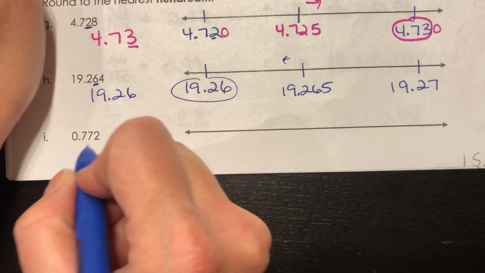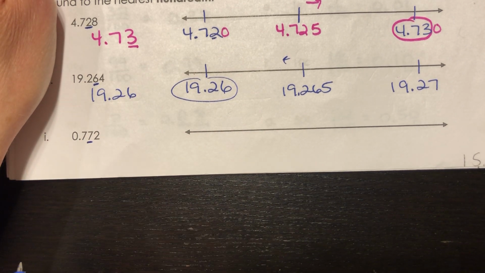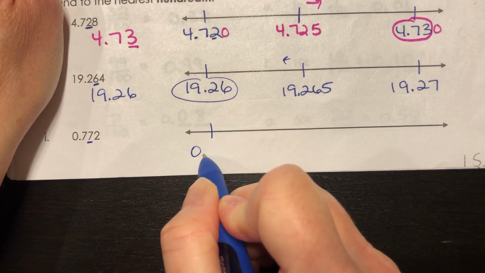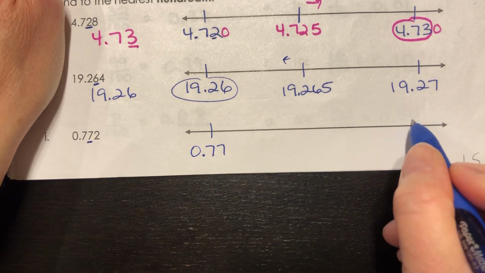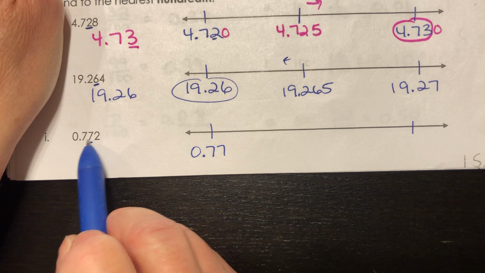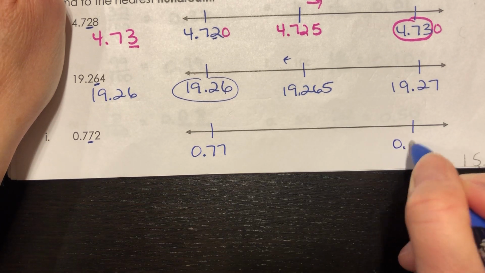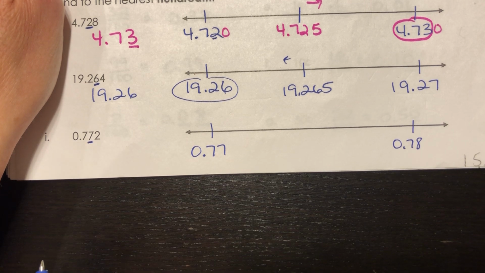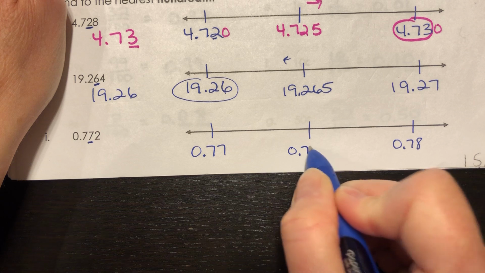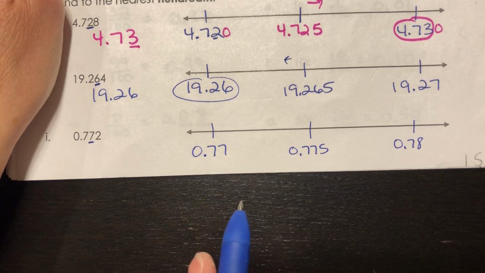Last one, woohoo! This 7 is in the hundredths place. So my answer is either going to be closer to 77 hundredths, or if I add 1/100th to this, that would mean 78 hundredths. So adding 1/100th means you're adding 1 to the hundredths place. The halfway mark, you guessed it, 775 thousandths.